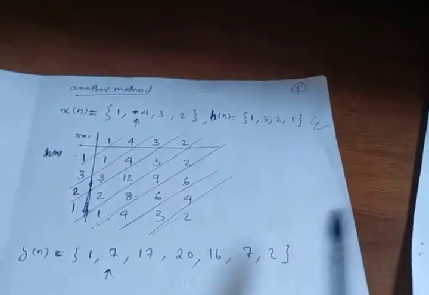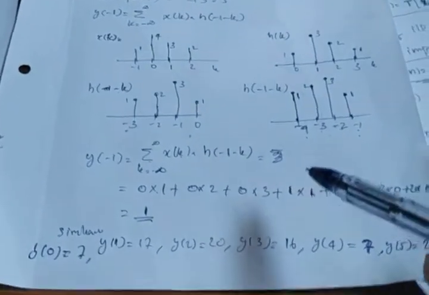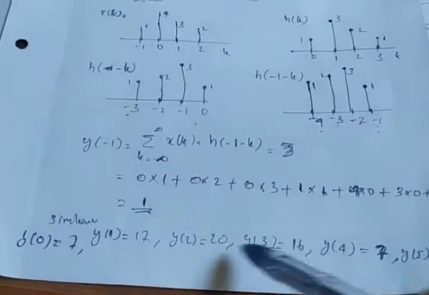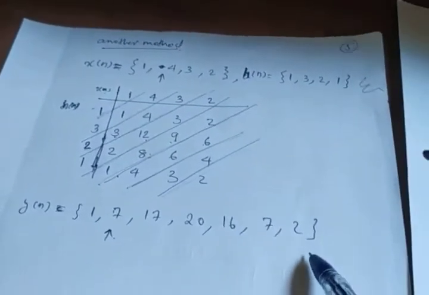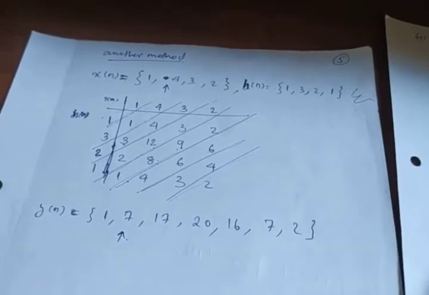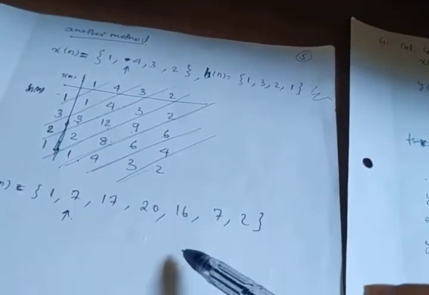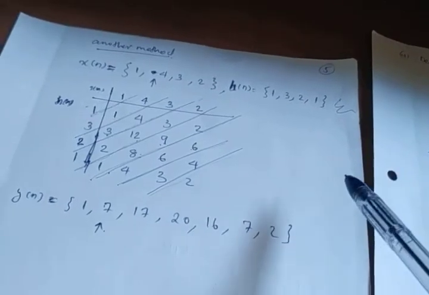Okay, this is another method. This is the general method through the equations and graphical method, where you have to do all this. This is another method. So in exams, if they are specifically asking you to do it through the general method, then you have to follow these steps. Otherwise you can do this also. Okay, this is about the convolution.